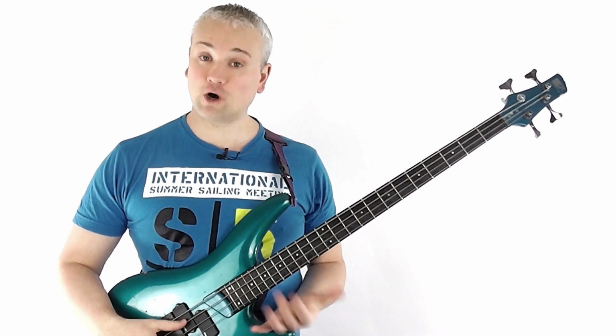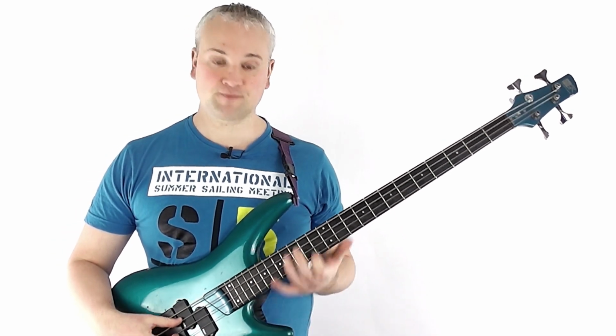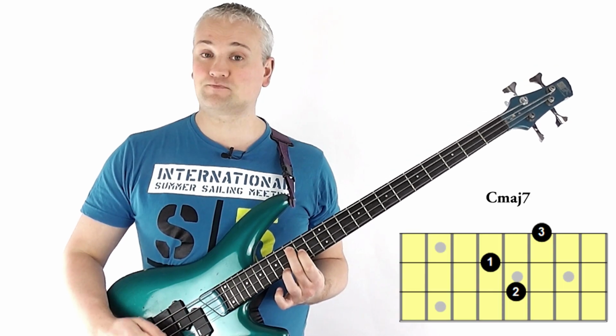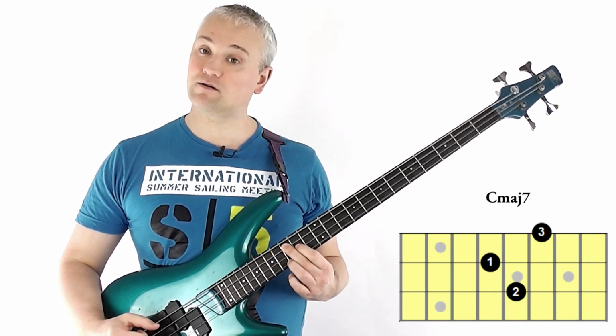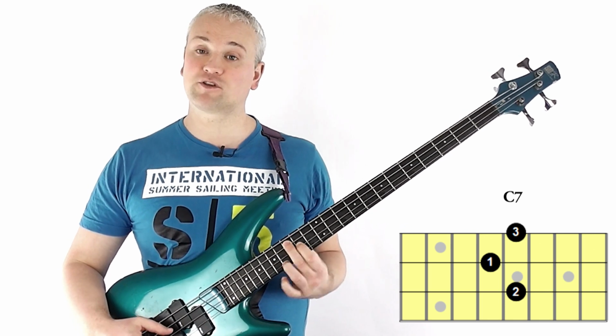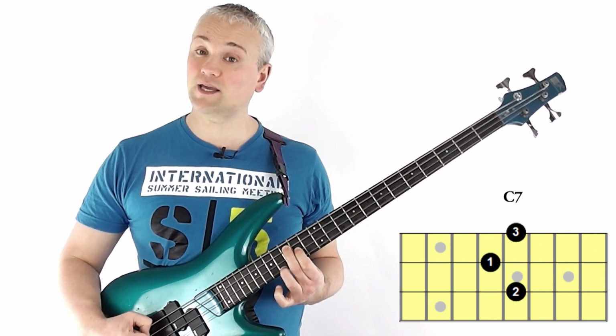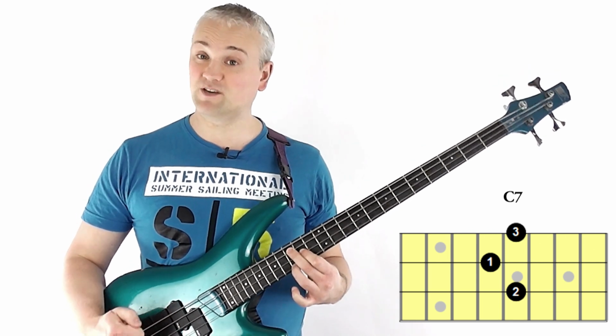So now let's look at the dominant 7 chord in the same position. So for a C7, all that we've got to do is drop that B down to the B flat. So the major 7th is becoming a minor 7th, or flat 7. So now instead of C, E, B, we've got C, E, B flat.